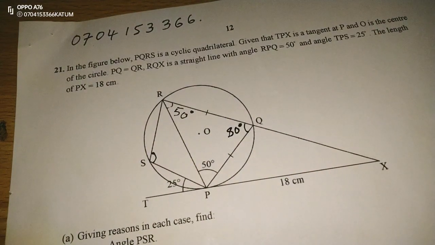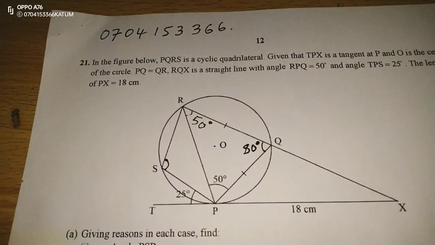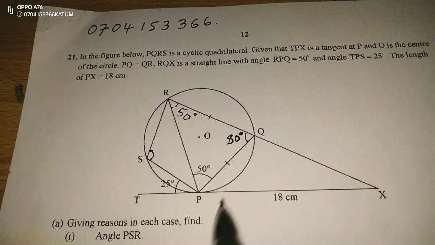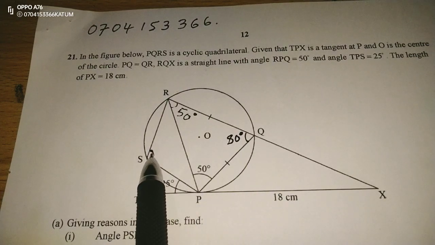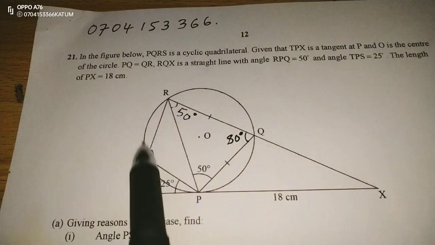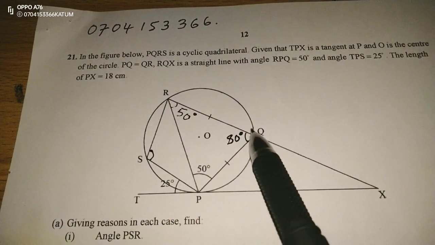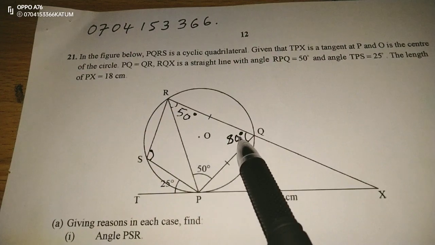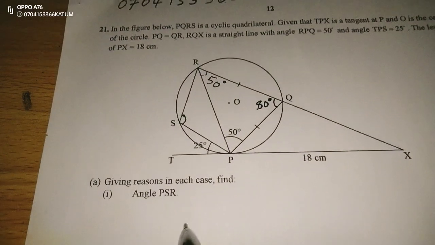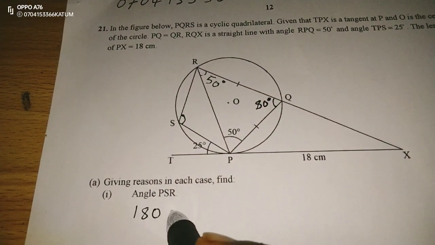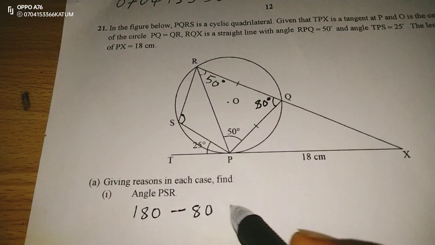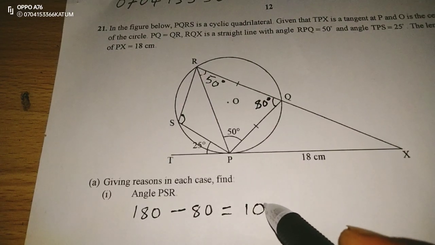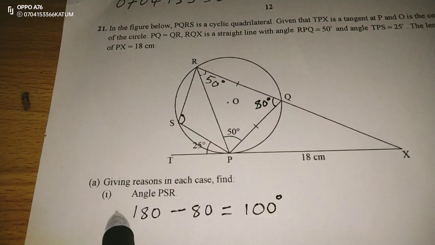With 80 degrees, now we can apply the principle that governs opposite angles in a cyclic quadrilateral. The angle at Q and that at S are opposite angles in this cyclic quadrilateral. That means when we take the value of this angle and add the value of this angle, we are supposed to get 180. Therefore, we take 180 and subtract 80 so that we get exactly 100 degrees as the value of angle PSR.